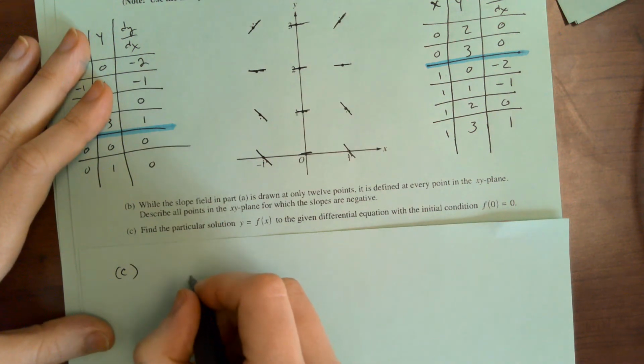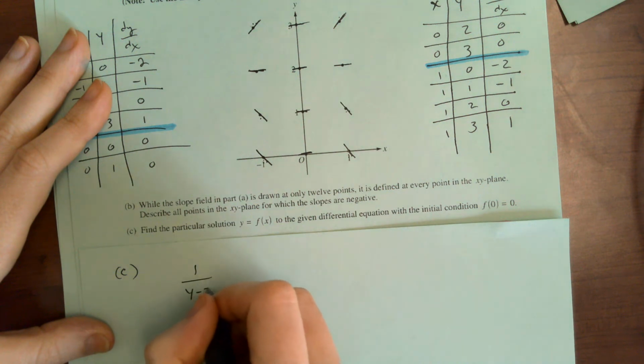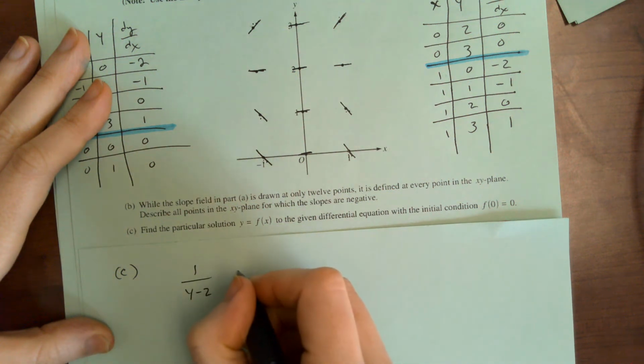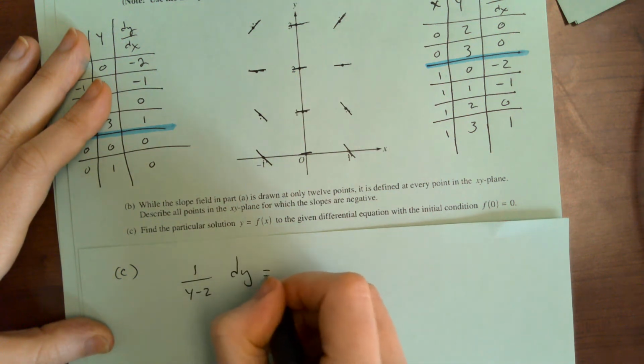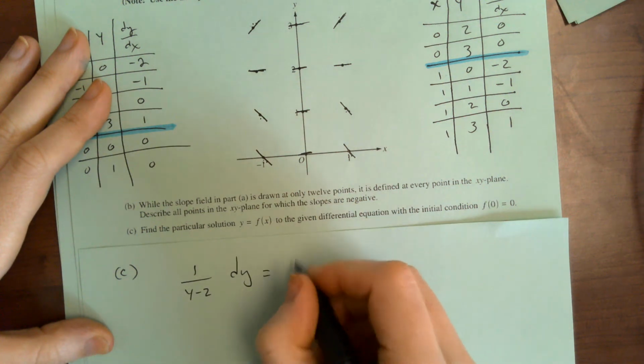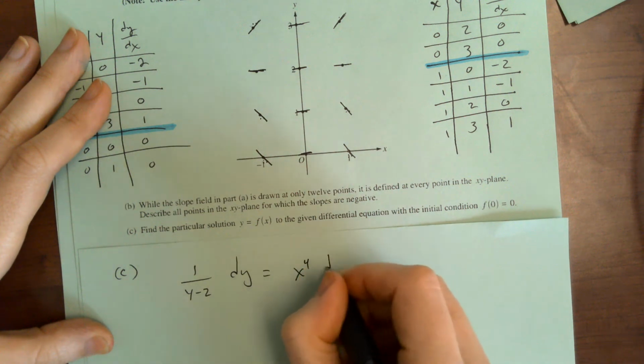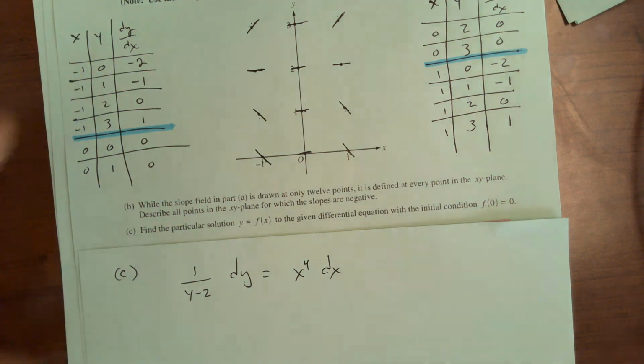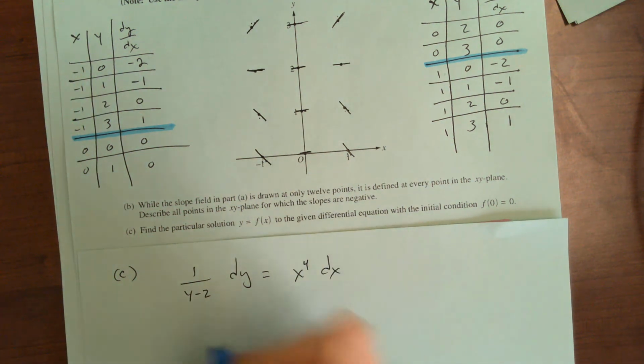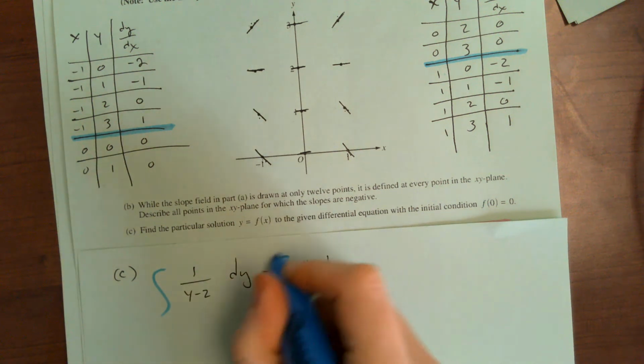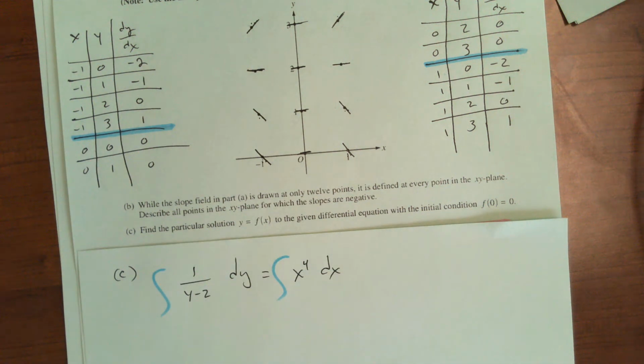I end up with 1 over (y minus 2) dy equals x to the 4th dx. All right, so I've separated the variables. Y is over here, x is over there, and then we'll do the antiderivative.